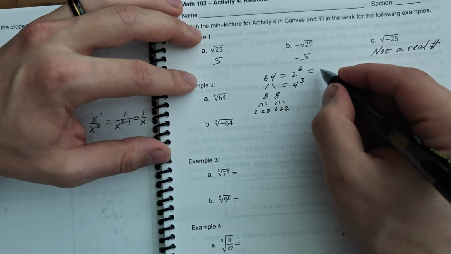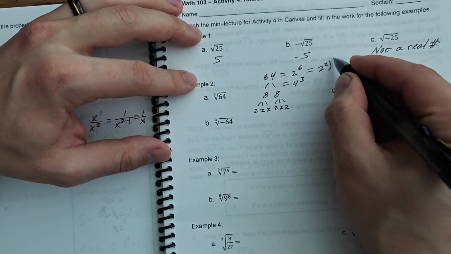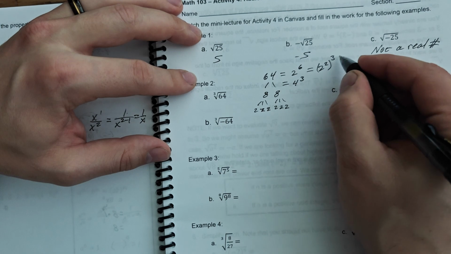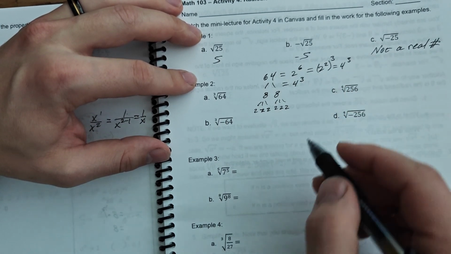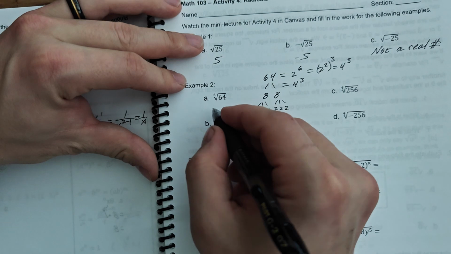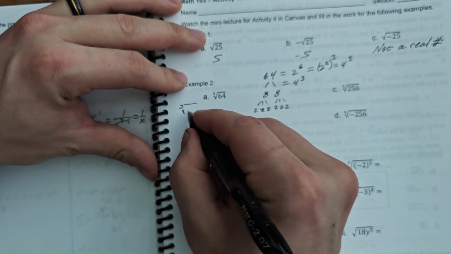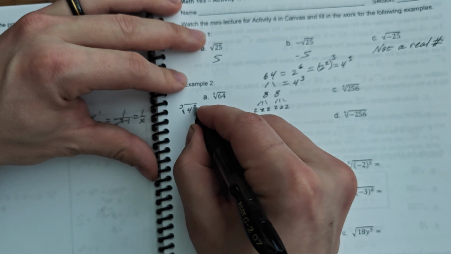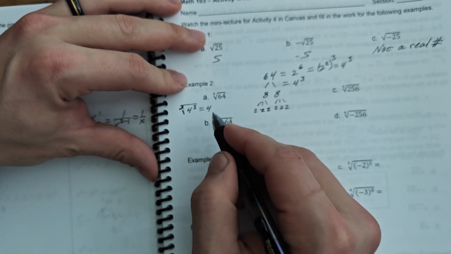And the reason for that is 2 to the 6th is 2 squared cubed, because you multiply the exponents, which is 4 cubed. So cubed root of 64 is the same thing as cubed root of 4 cubed, and then the cubed root of 4 cubed is equal to 4.